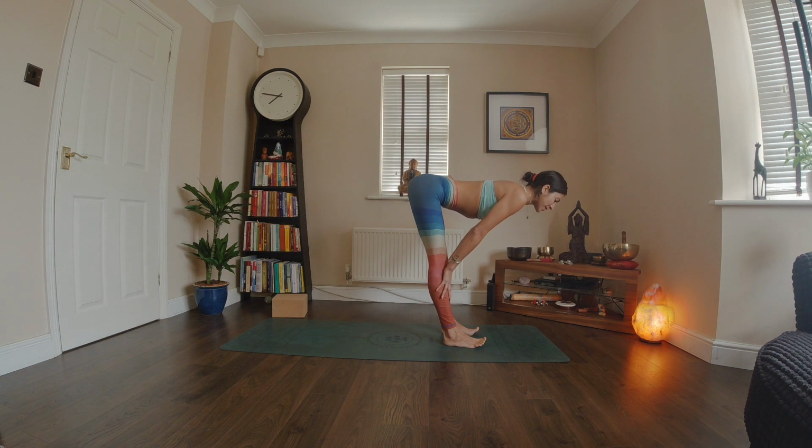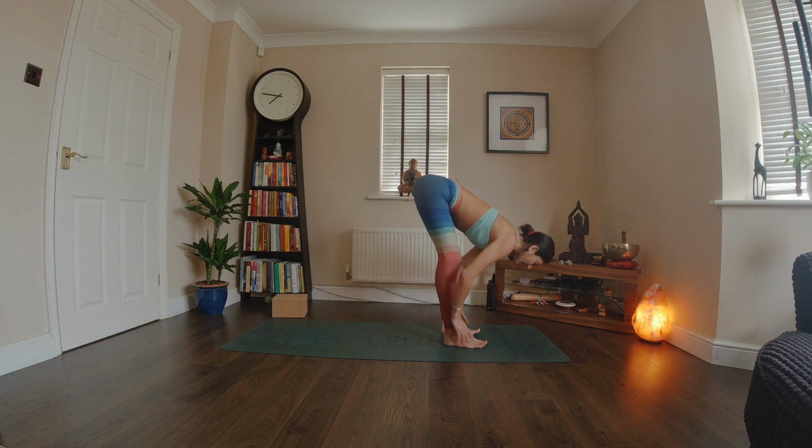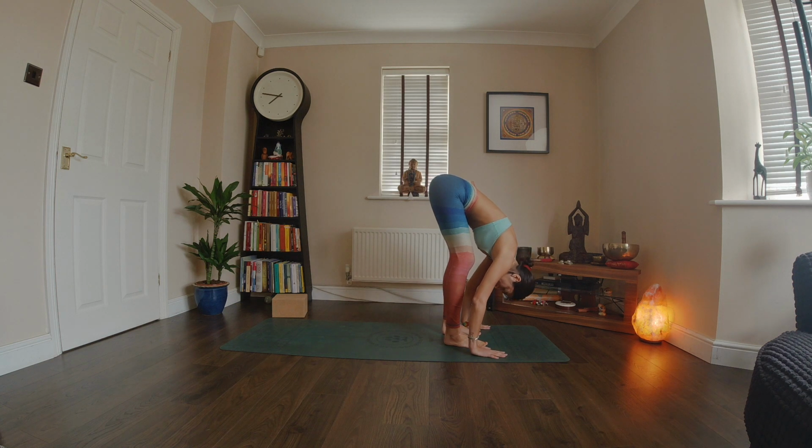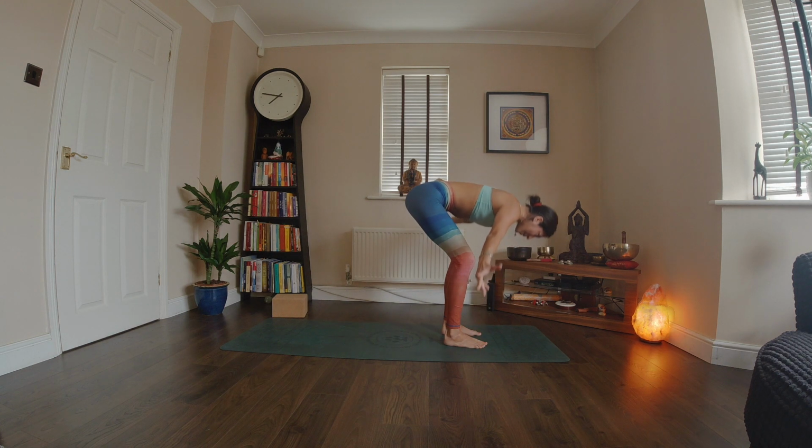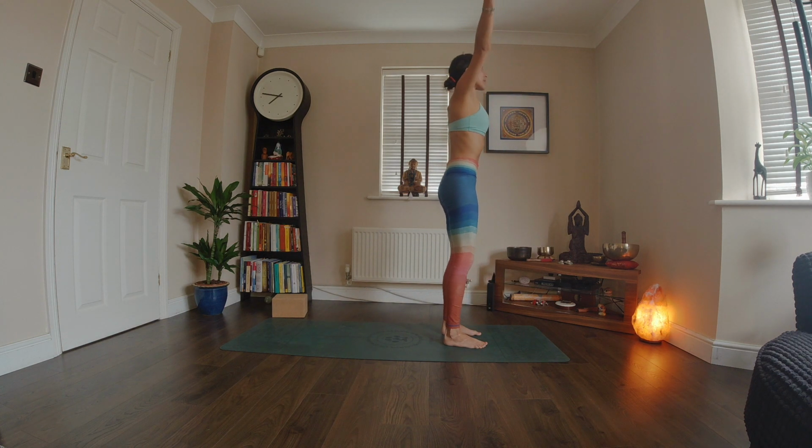And as you exhale, begin to fold. There is ease in the movement, crown of the head down. Knees can always be micro bent. As you inhale, rise all the way up. And as you exhale, bring the palms towards your heart.